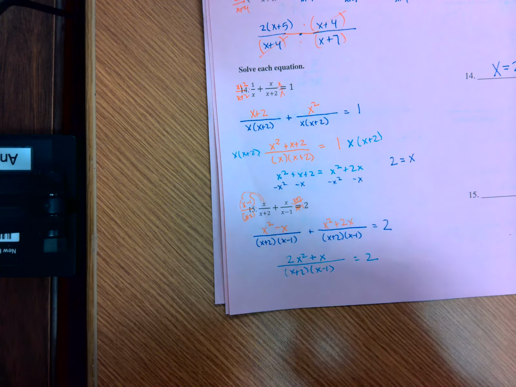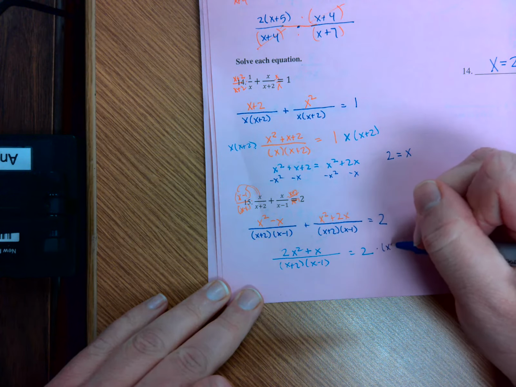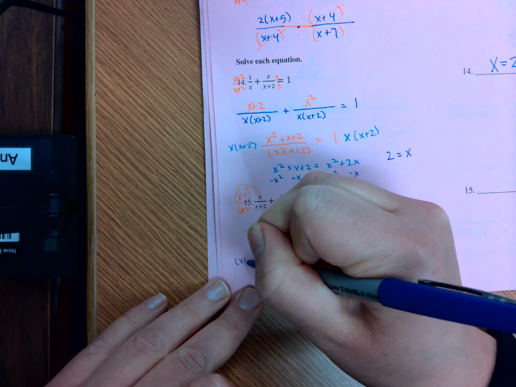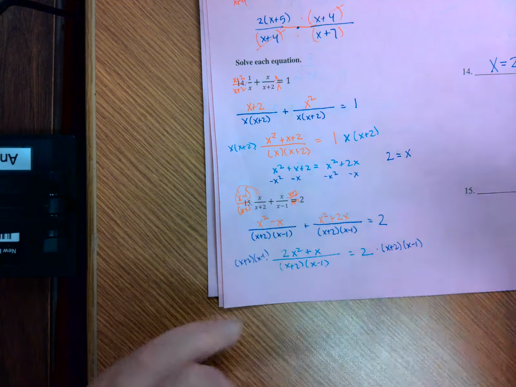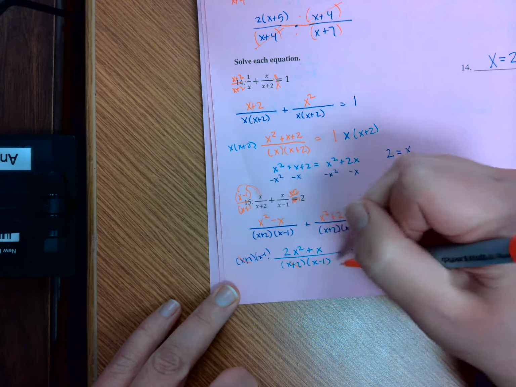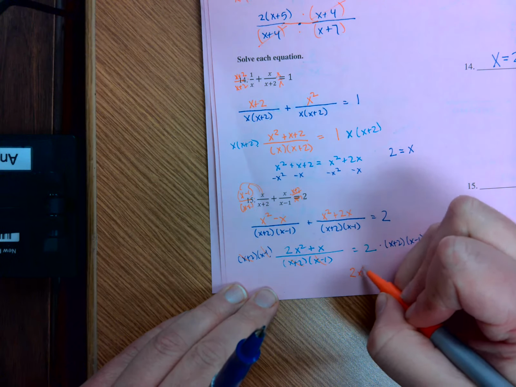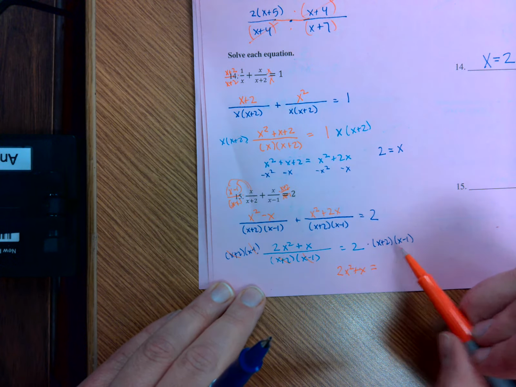I want to get rid of this division. I don't want that division there, so I'm going to multiply by x plus 2, x minus 1 on both sides. These two cancel. The nice thing about doing that is that these two cancel, which means I don't have that division anymore. I have 2x squared plus x will be equal to, I'm going to multiply these out.